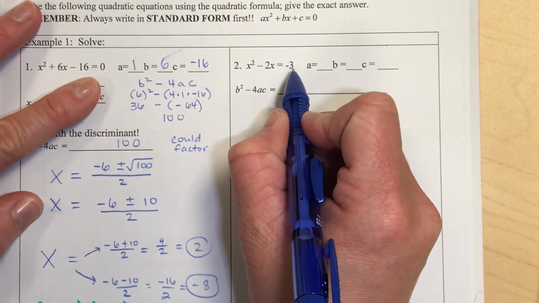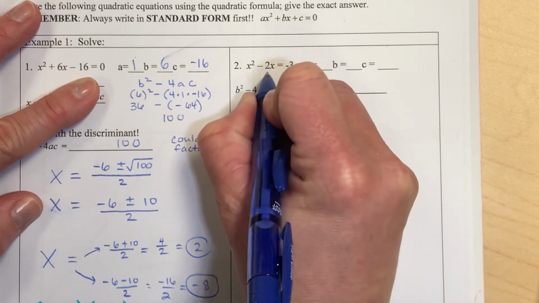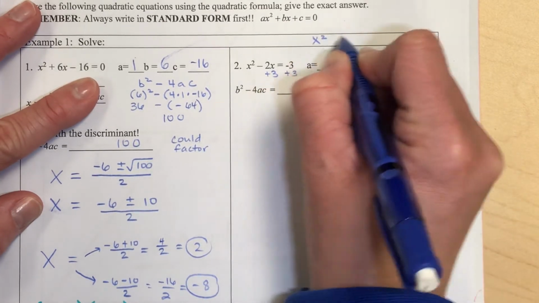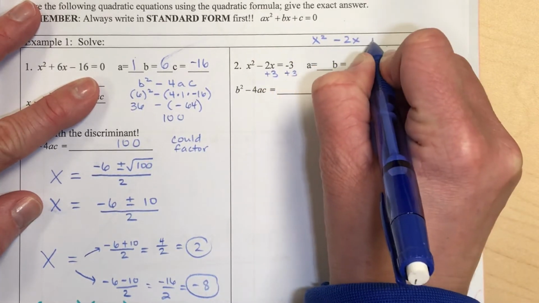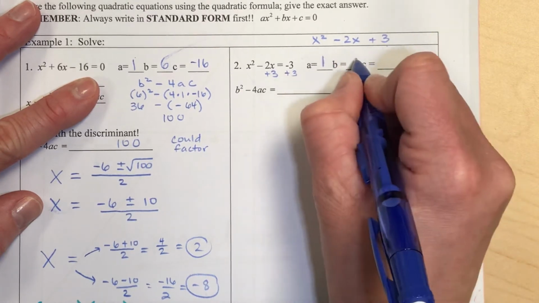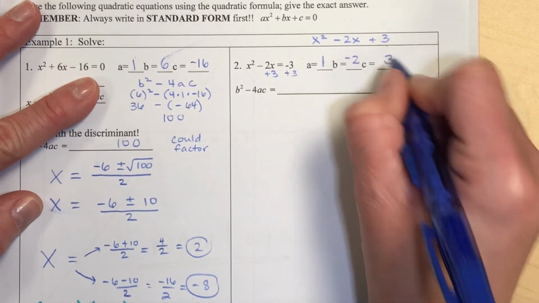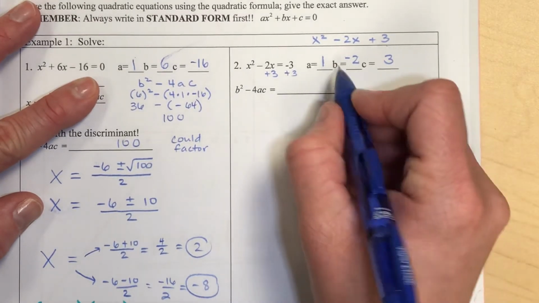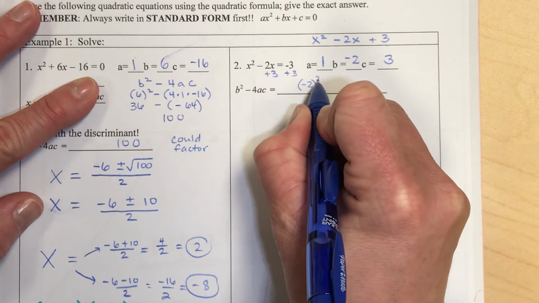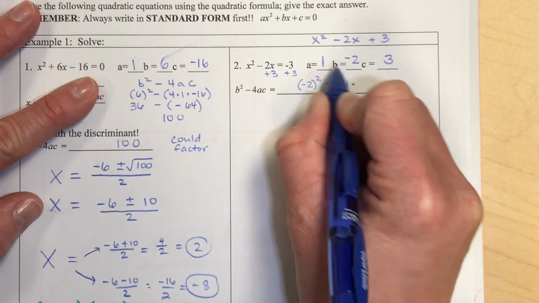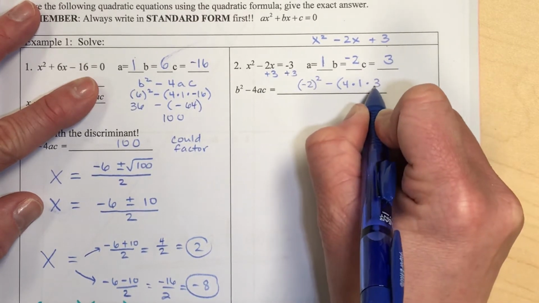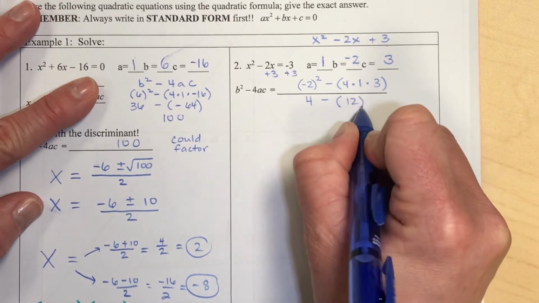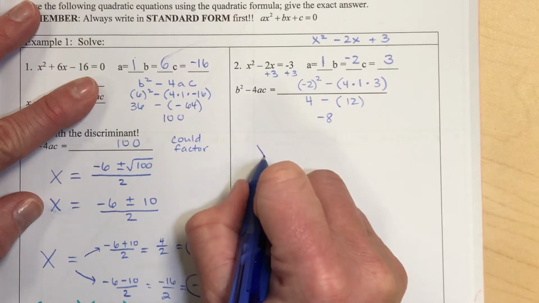Again, you have to have your equation set equal to 0, so I'm going to add 3 to the other side so that my function is set equal to 0. So I'll have x squared minus 2x plus 3. So a is 1, b is -2, and c is 3. And I'm going to find my discriminant piece first. So -2 squared, and then we'll subtract 4 times a of 1 times c of 3. This is going to be 4 minus 12, which is going to get us -8.